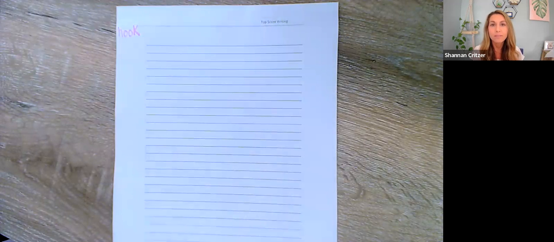Now, you can write hooks in lots of different ways. You can write a very interesting rhetorical question. You could write a surprising statement or a strong statement. You could just write down an interesting fact or maybe a statistic from the article. Any sentence that is about what you're writing about, what the entire essay is about, your central idea, and is going to get the audience's attention is a great hook.